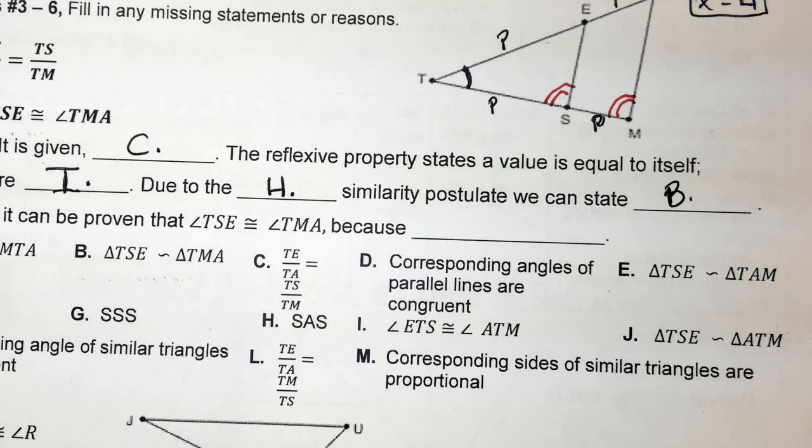M, corresponding sides of similar triangles are proportional. These two angles that I marked, are they sides at all? So that doesn't make sense. K, corresponding angles of similar triangles are congruent. What did we just prove? That the triangles were what? Similar, right? So they're asking you, how do you know these two angles are congruent? They're corresponding angles of similar triangles. They are congruent. So this is K.